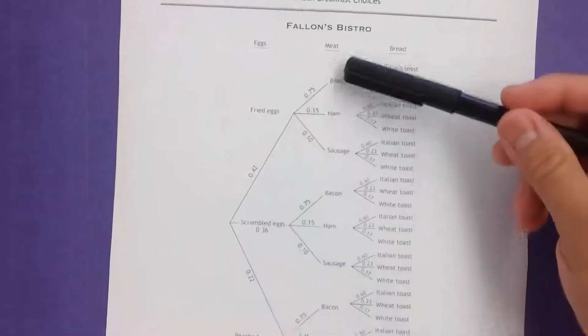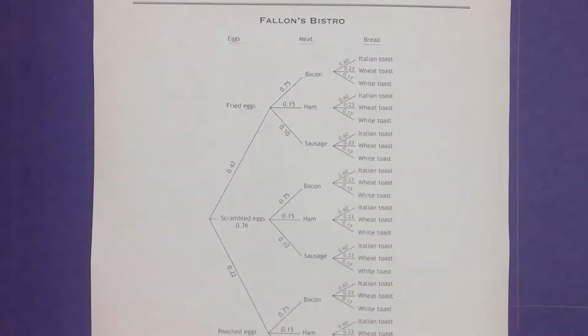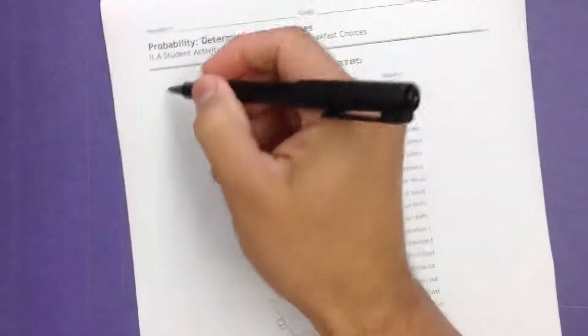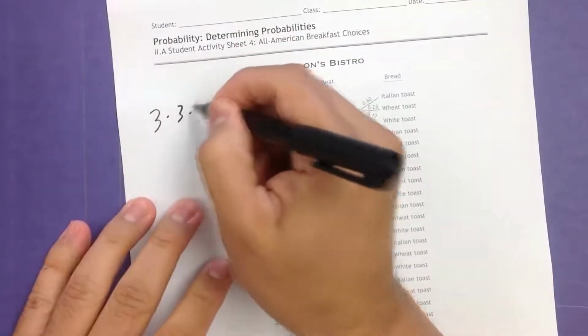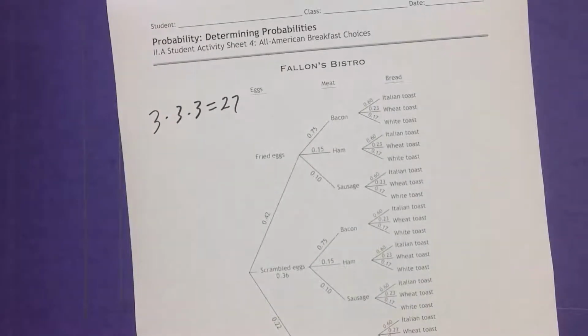You have 3 for eggs, 1, 2, 3. You also have 3 for meat, 1, 2, 3. We also have 3 types of bread. That'll give you 3 times 3 times 3, which is equal to 27. So there's a total of 27 combinations here. And you have to understand, these are really, really easy.